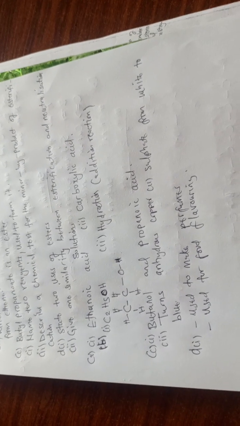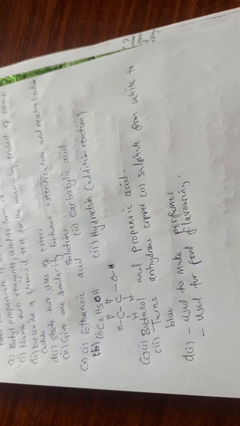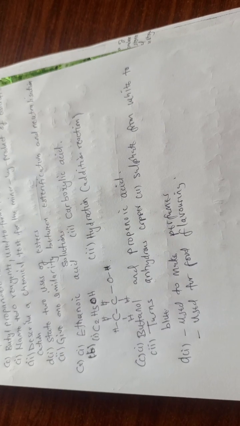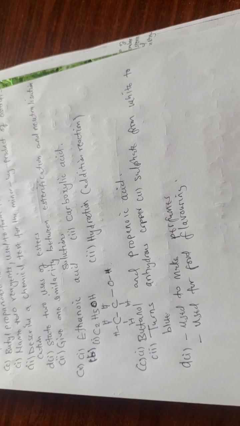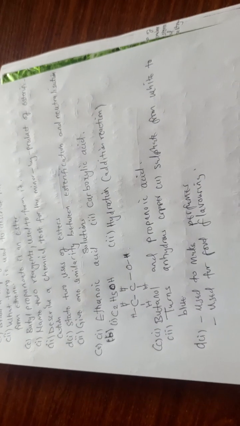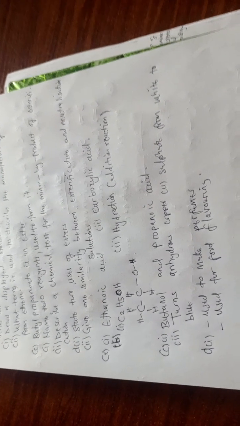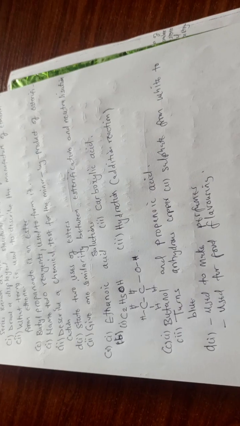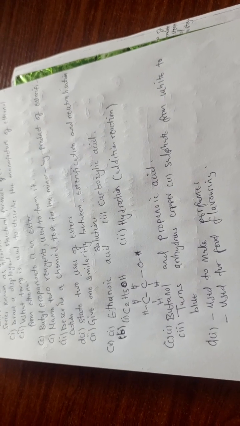The other similarity is that in esterification, there is a production of water molecules, and also in neutralization, there is a production of water molecules. So one of those can be the similarity they have asked for. Okay, so I think it is clear.